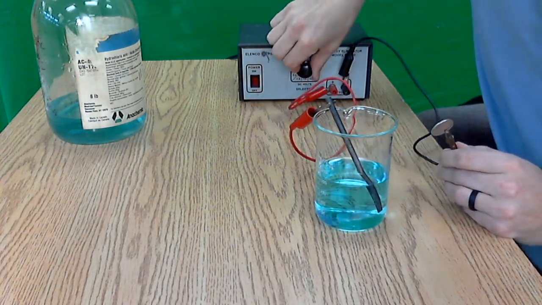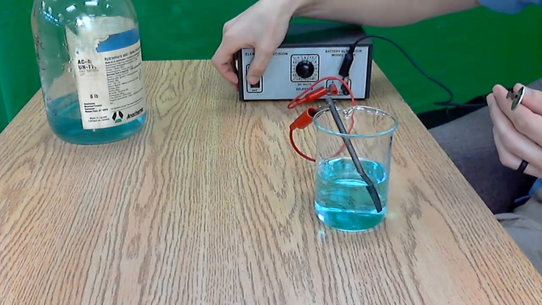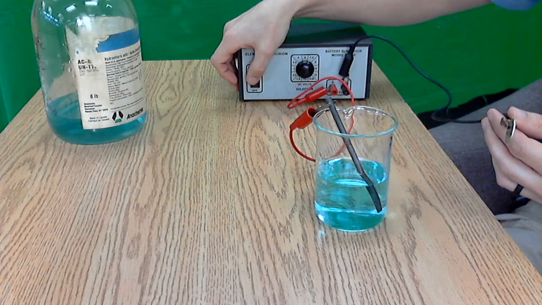So we'll start here at the lowest setting, which is 1.5 volts. And we'll see what we can make happen here.